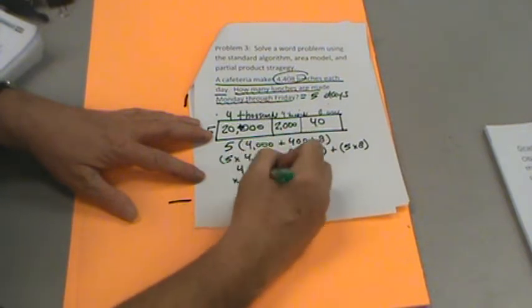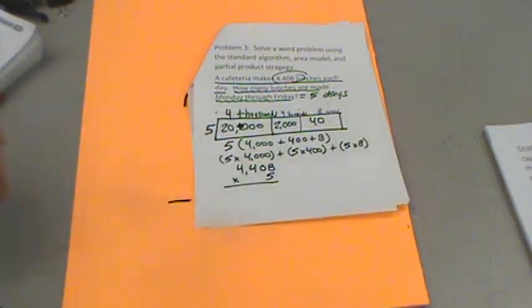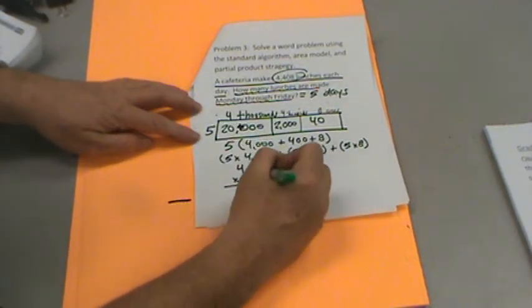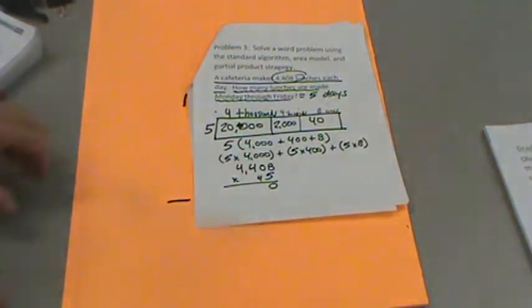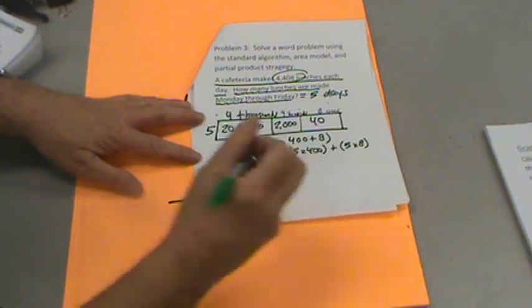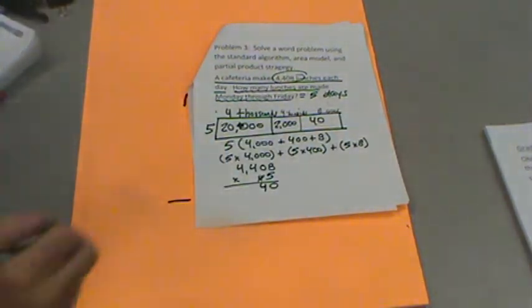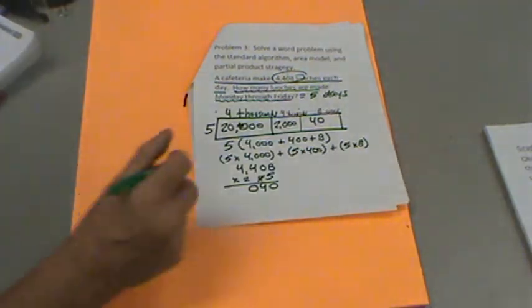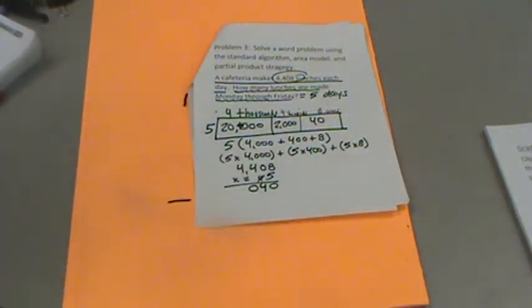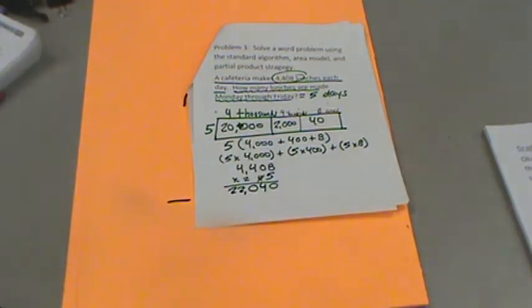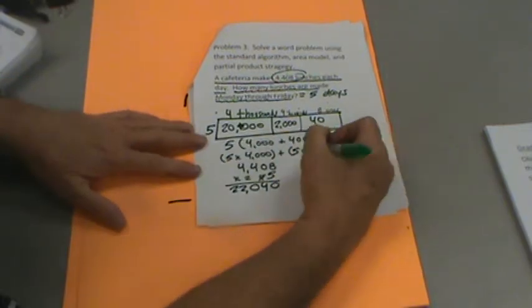4,408 times 5. 8 times 5, we already know what that is. 5 times 8 ones is 40. 0 and 4. 0 times 5 is 0, plus the 4 is 4. 4 times 5 is 20, so I'm going to put a 0 here and a little 2 right there. And then finally, 4 times 5 is 20. Well, we got to add 2, and lo and behold, I'm doing the standard algorithm, not the partial products. So sorry about that. But we have the same answer, do we not? Now let's do the partial products.